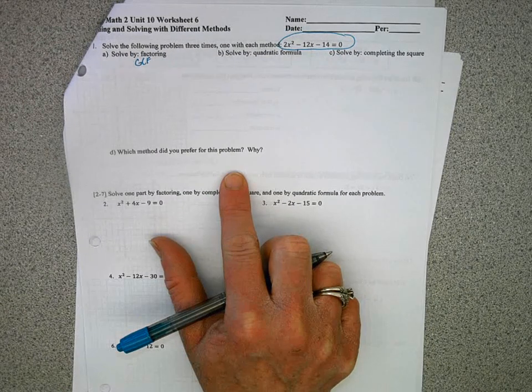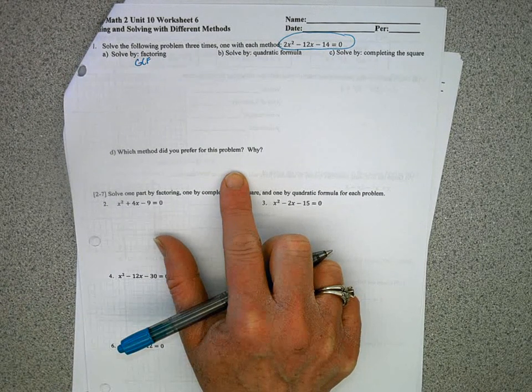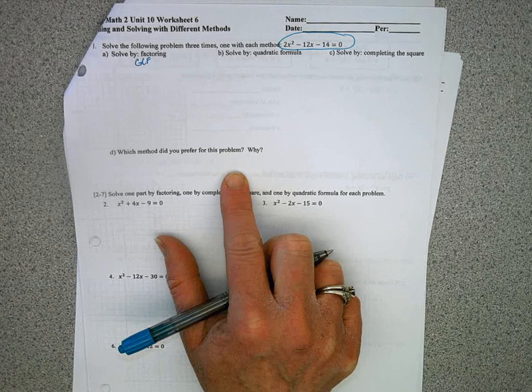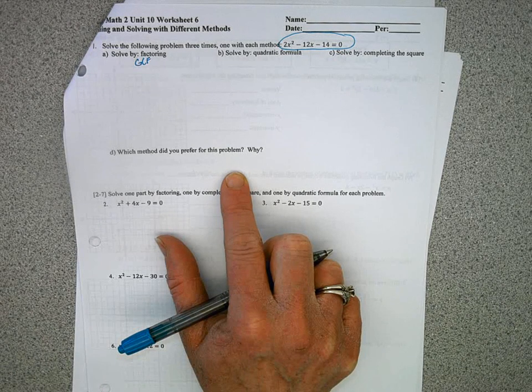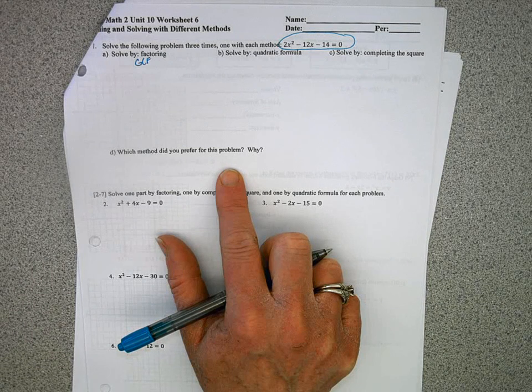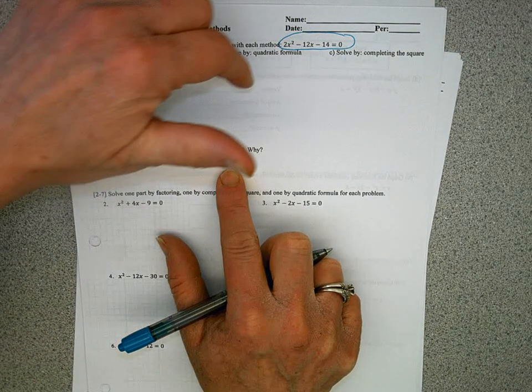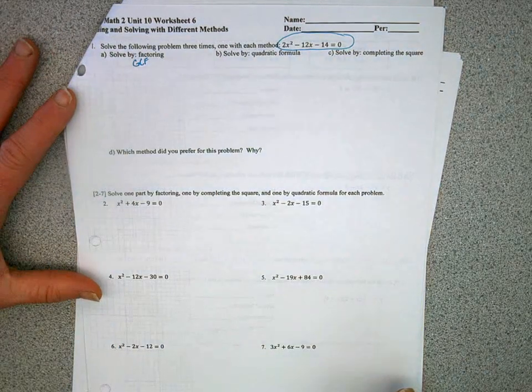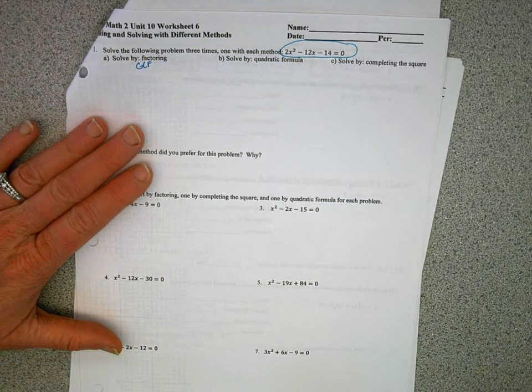It depends. Some people just like doing the quadratic formula. Some people really like doing completing the square. Some people like factoring. I'm probably the oddball. I'm going to put factoring here, but probably you guys won't. Okay? But you should have the exact same answers if you simplify it. So that's the first problem. You're doing the same problem 3 different ways.